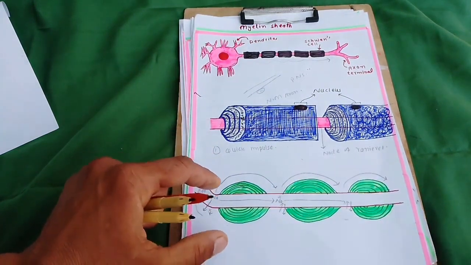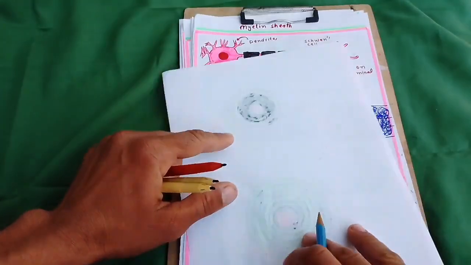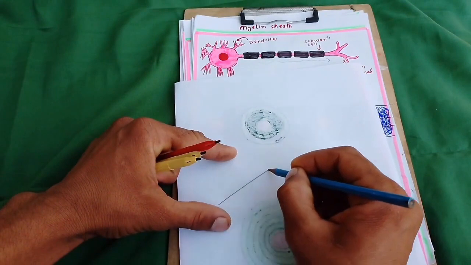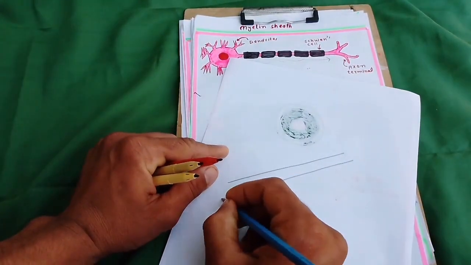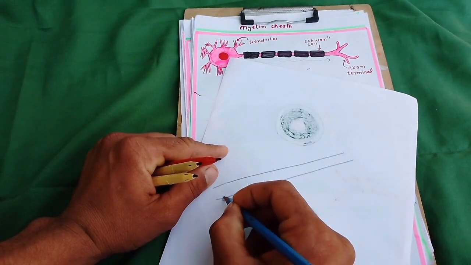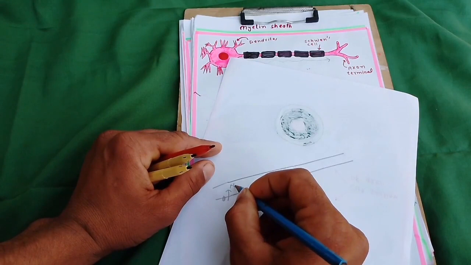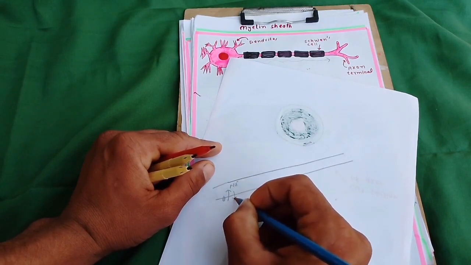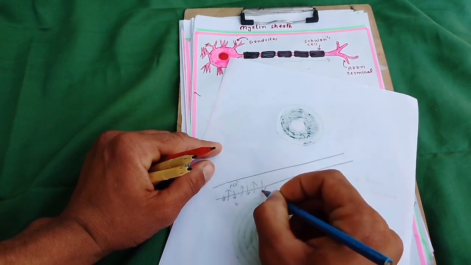This is the myelinated neuron. But suppose this is the non-myelinated neuron. When I touch this area, sodium starts moving inward, potassium starts moving outward. Sodium starts inward, potassium outward. So it will take more time.